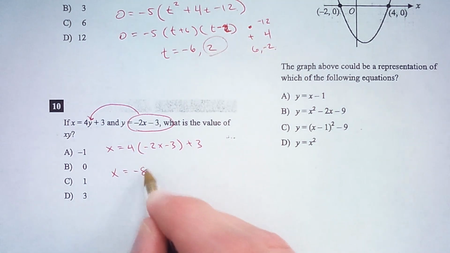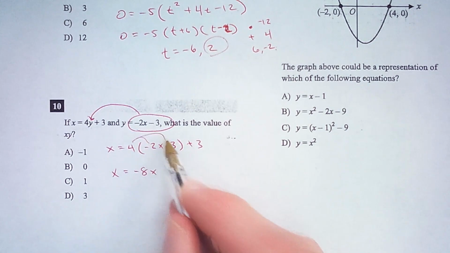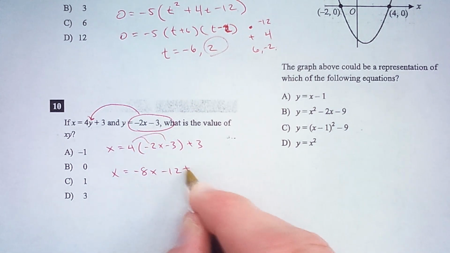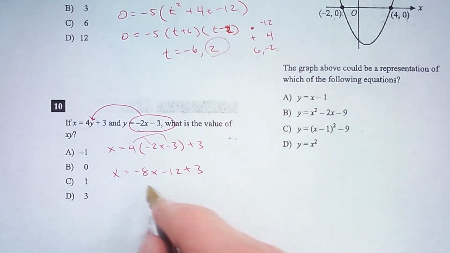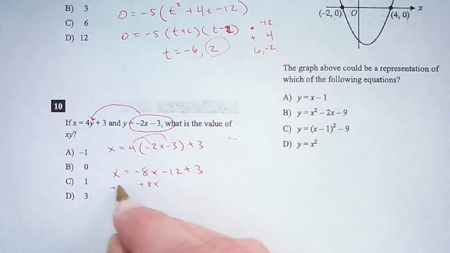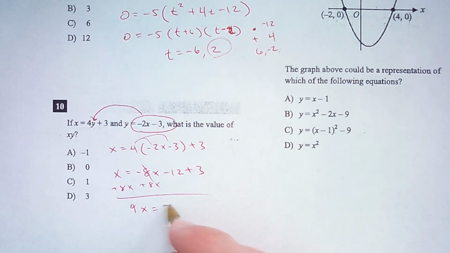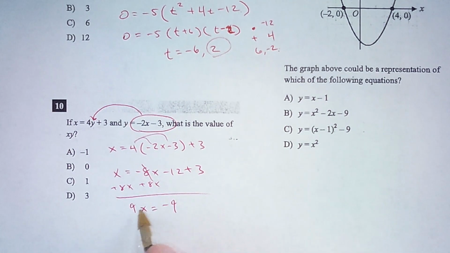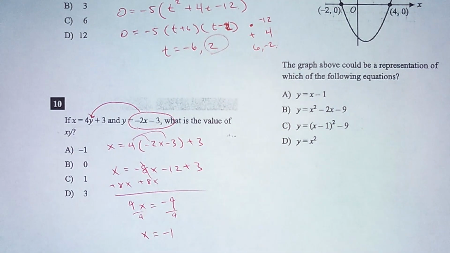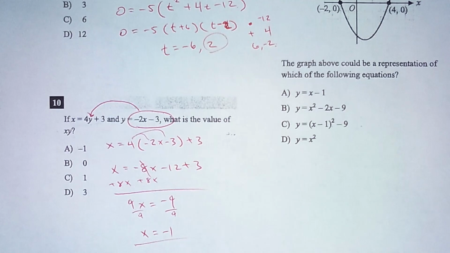So x equals negative 8x, distributing here, minus 12 plus 3. I can add 8x, and I get 9x equals negative 12 plus 3, which is negative 9, and I can divide by 9 and get x equals negative 1. Okay, so there is my value of x.